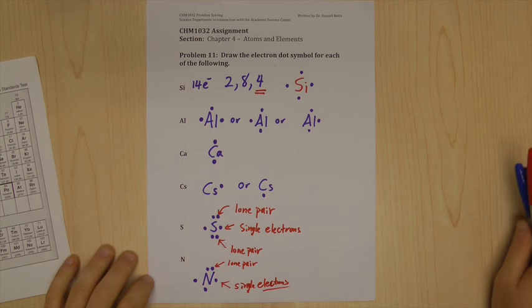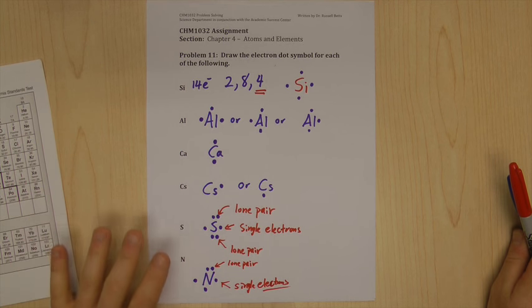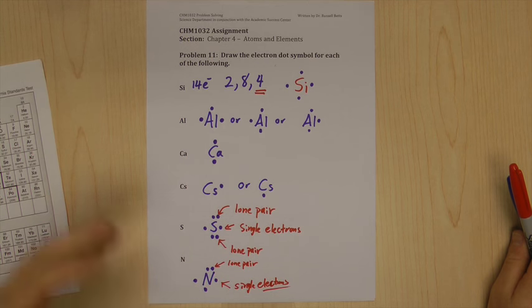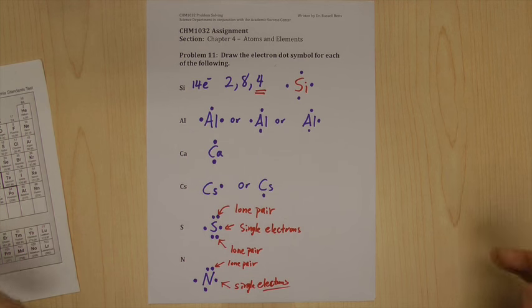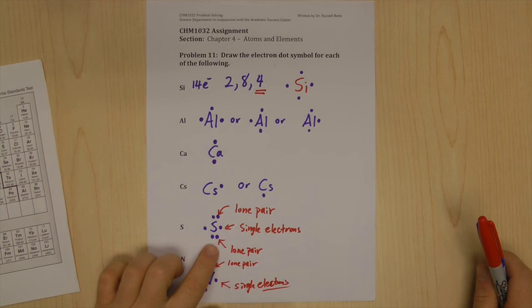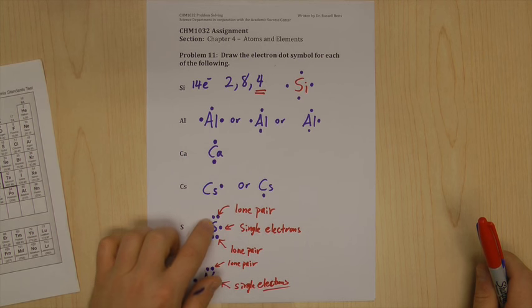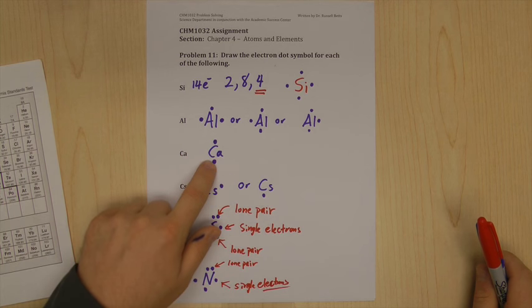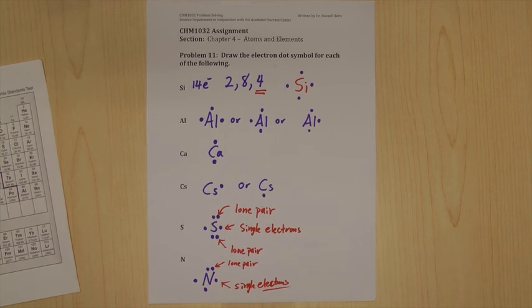So now, let's recap. When you put the valence electrons for the dot symbol around the element, you start at the north, south, east, and west. That's how you want to fill the electrons around the element. That way, the electrons have lots of room. Remember, electrons repel each other, they hate each other, so they want to be as far away from each other as possible. After 4 electrons in the valence shell, you have to start doubling them up and start forming things called lone pairs. And the electrons that are not doubled, those are known as single electrons.